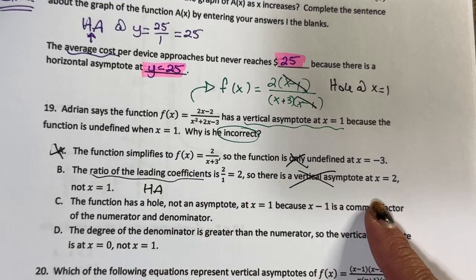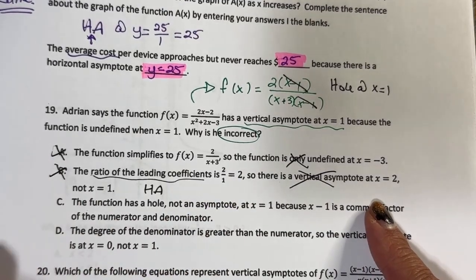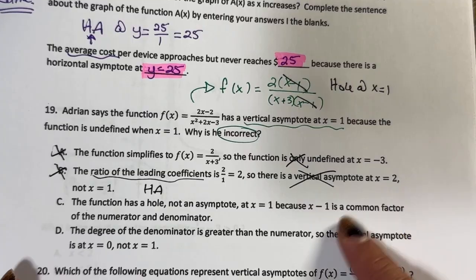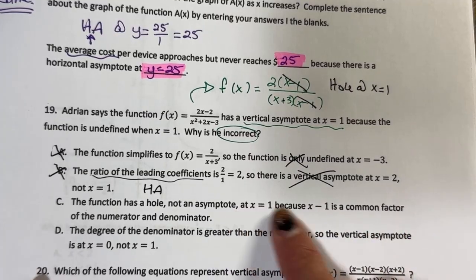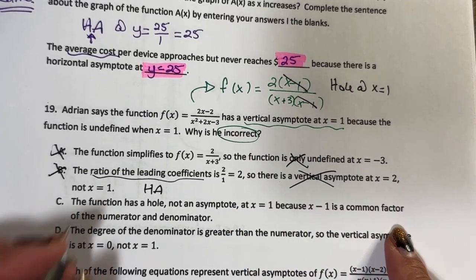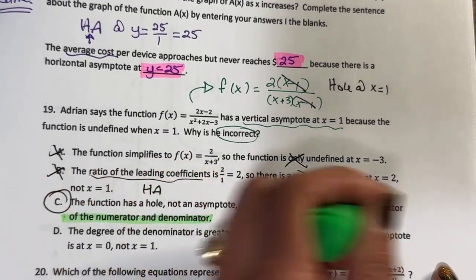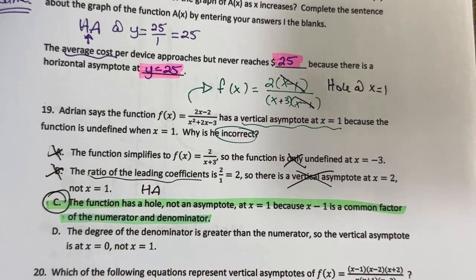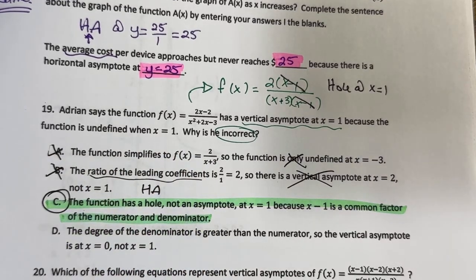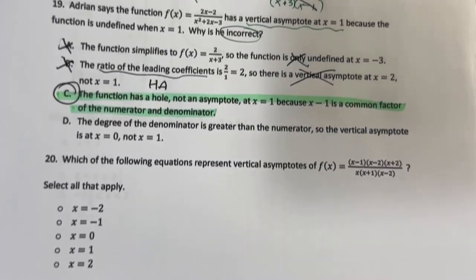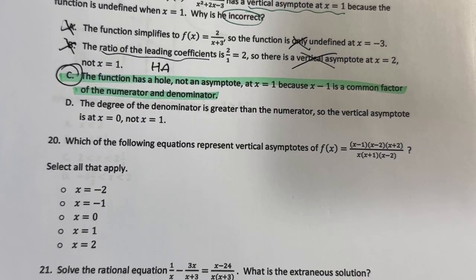So you're mixing definitions there, so it's not B. The function has a hole, not an asymptote at x equals 1, because x minus 1 is a common factor of the numerator and the denominator. Ding, ding, ding, ding. That is our correct answer. That is exactly what happened there. So then I don't even need to look at D because I see it's comparing degrees anyway, and that's horizontal asymptote. And that's number 19.